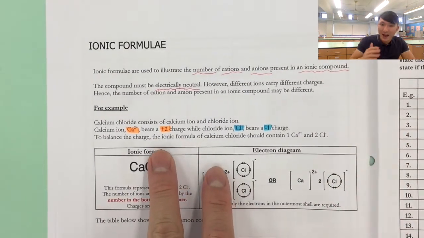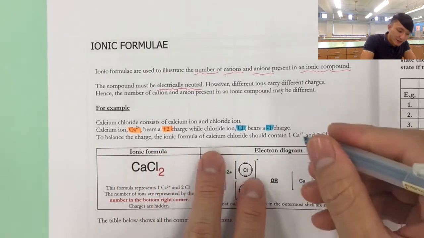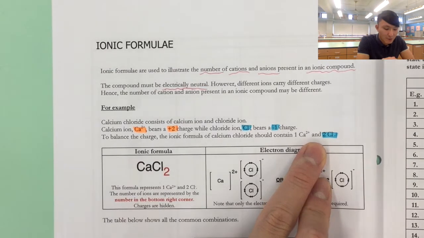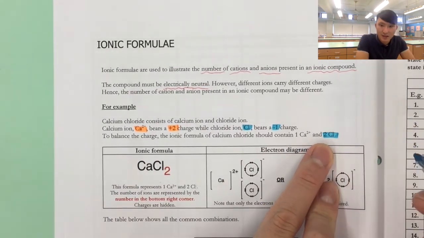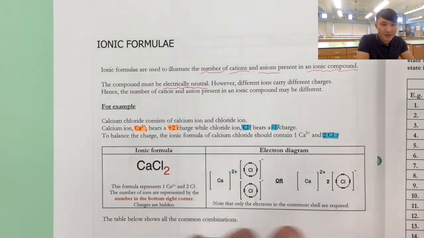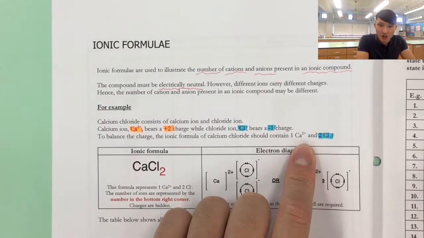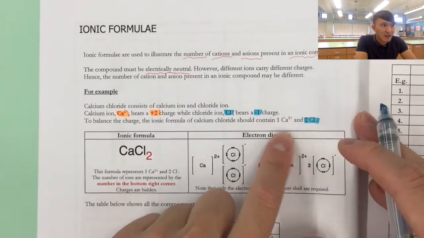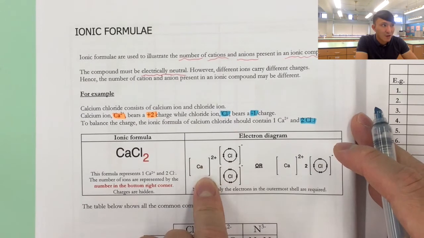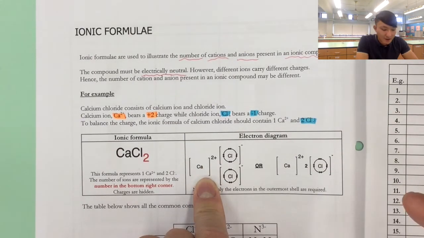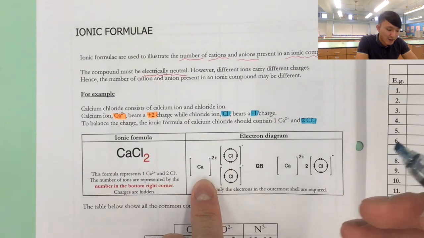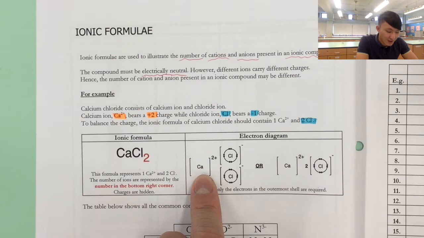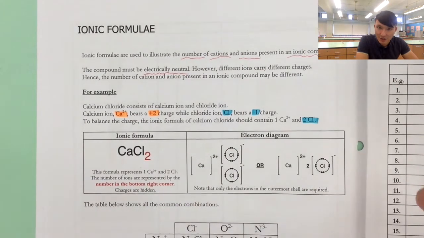So in order to balance the charge, we need to have two chloride ions instead of one chloride ion. With two chloride ions, altogether there will be two minus charges coming from the negative ions. Then the overall charge can be balanced. Now down here, if you look at the electron diagram, you notice that the formula for calcium chloride can be represented by two chloride ions and one calcium ion. In this way, the charges are balanced.